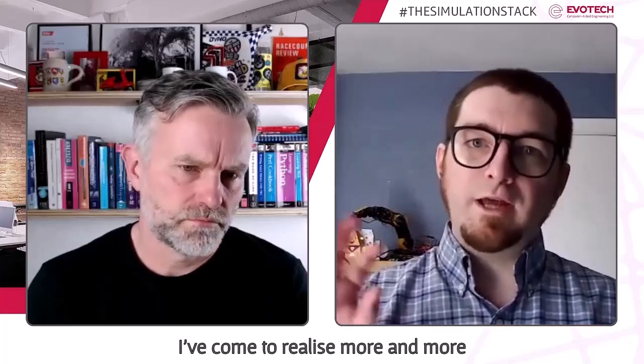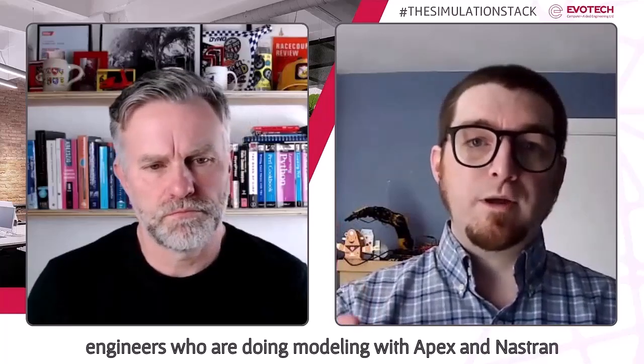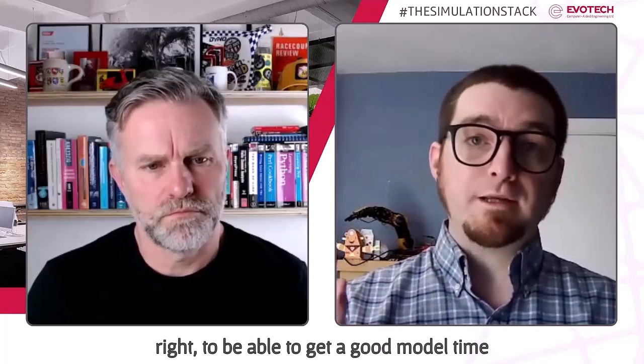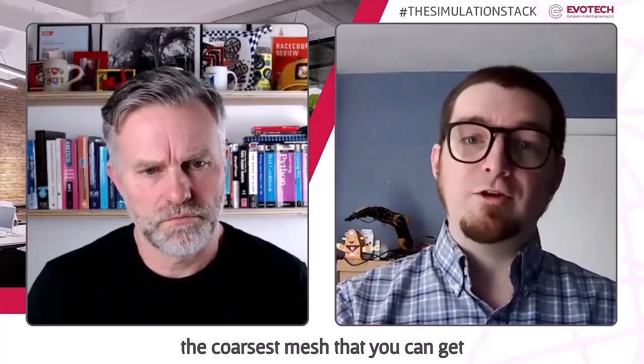I've come to realize more and more, and get really excited about, how engineers who are doing modeling with Apex and with Nastran, performance is extremely important to them. Right, to be able to get a good model time, to be able to get reasonable accuracy with the coarsest mesh that you can get.